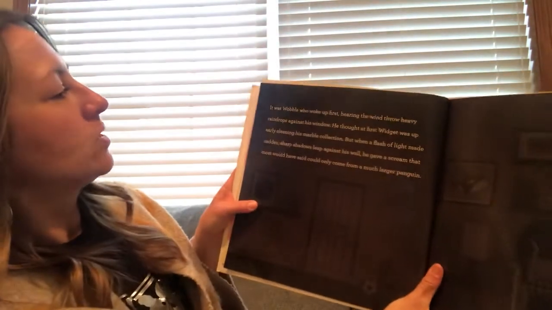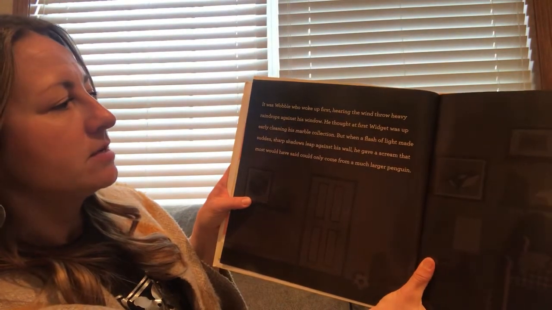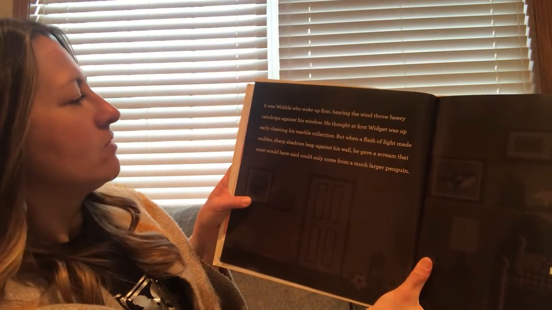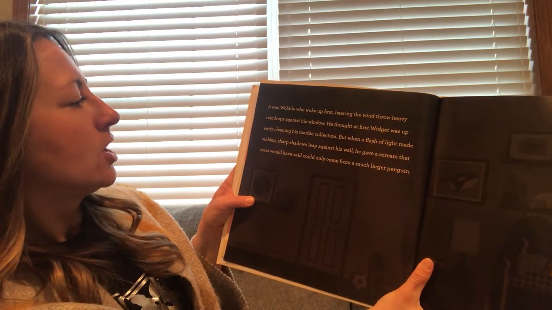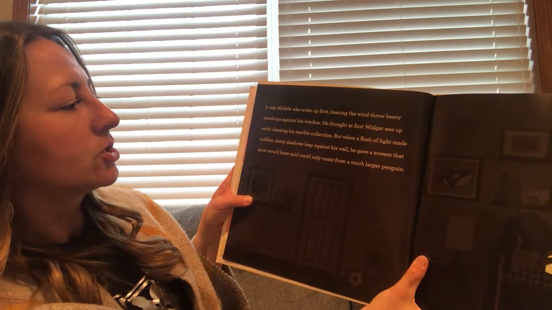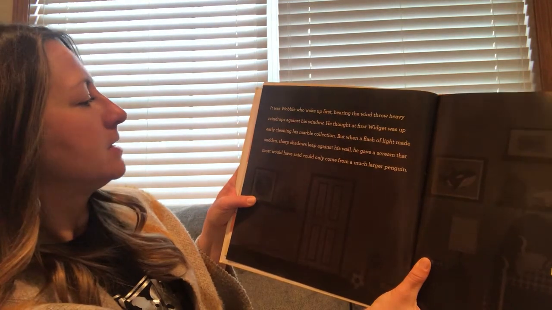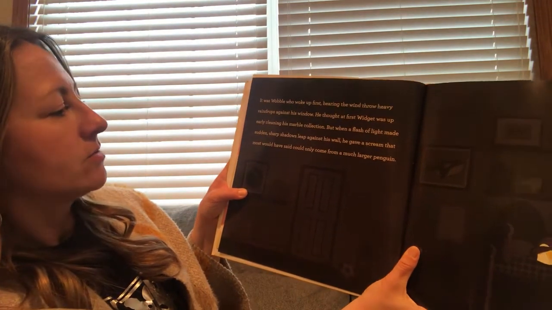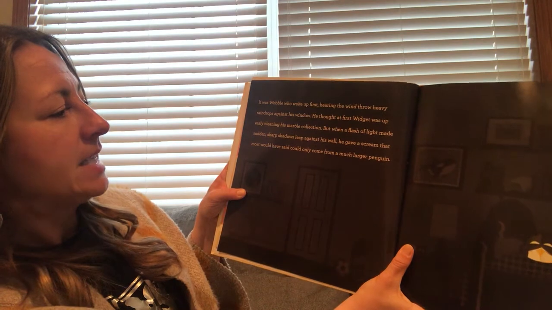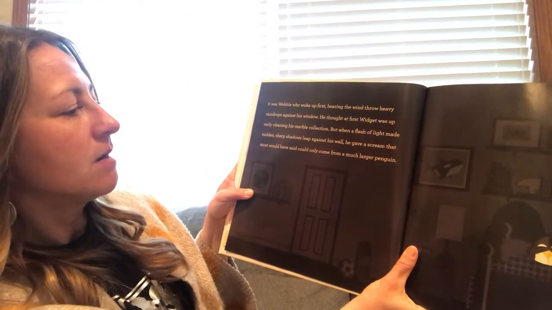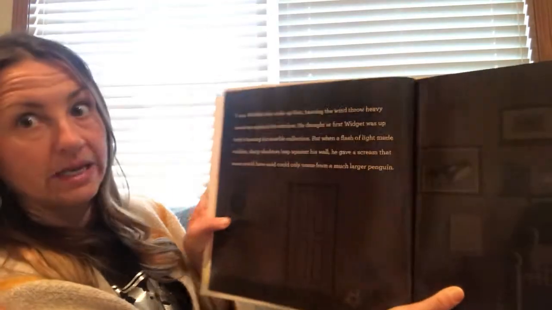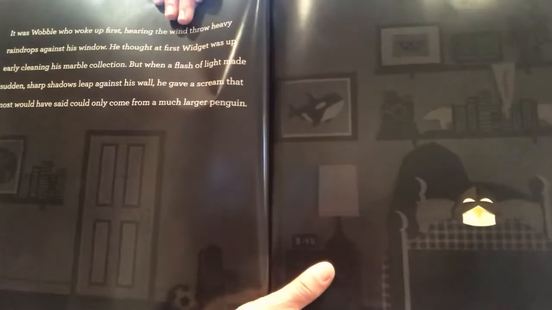It was Wobble who woke up first, hearing the wind through heavy raindrops against the window. He thought at first Widget was up early cleaning his marble collection, but when a flash of light made sudden sharp shadows leap against his wall, he gave a scream that most would have said could only come from a much larger penguin. Oh, he was scared. Look at him in his bed. Oh, the poor guy.